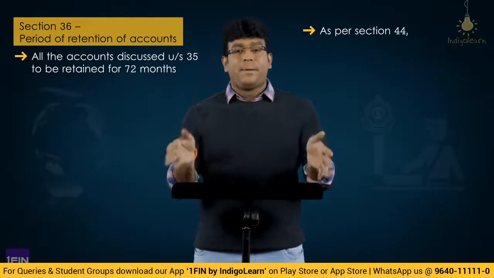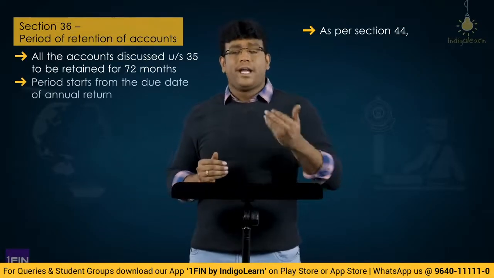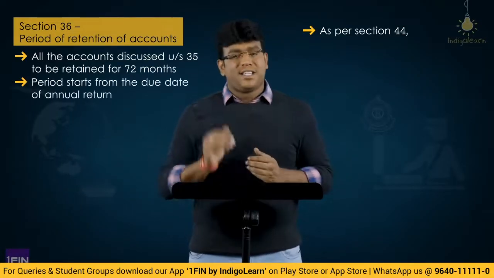Simple concept, guys. Section 36 specifies that all the books of accounts and records, which we discussed in section 35, should be retained for a period of 72 months. 72 months is something like 6 years. But 72 months from when? That is important. The books of accounts and records specified in section 35 should be retained for a period of 72 months from the due date of filing annual return.